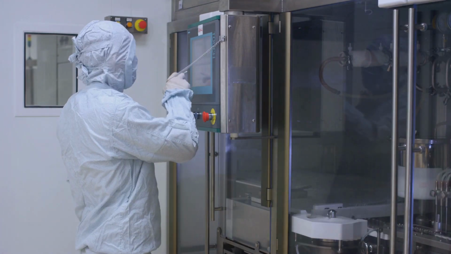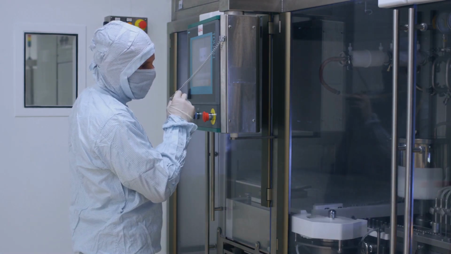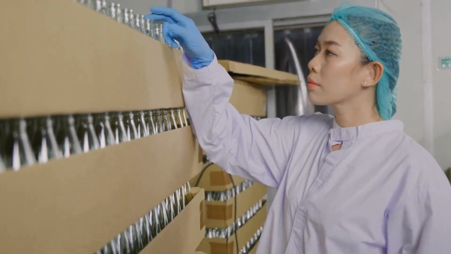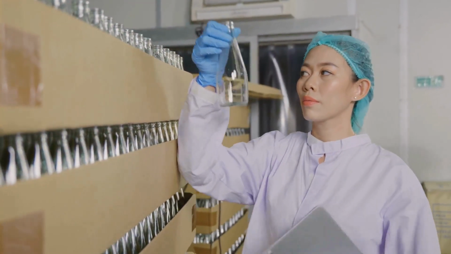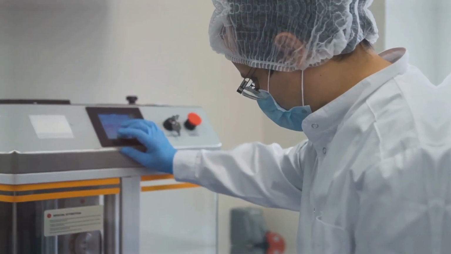Step 6. Verification and effectiveness check. After implementation, it's crucial to verify that the actions have been carried out correctly. Continuous monitoring ensures the effectiveness of these actions, and any gaps are identified and addressed.